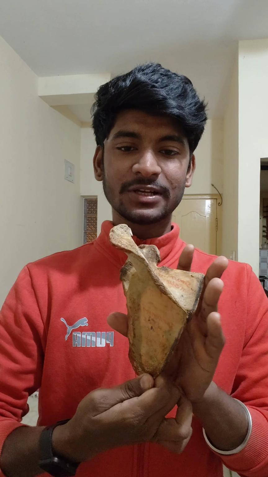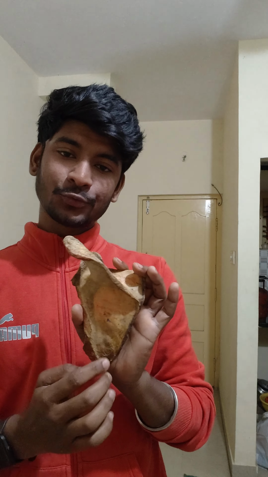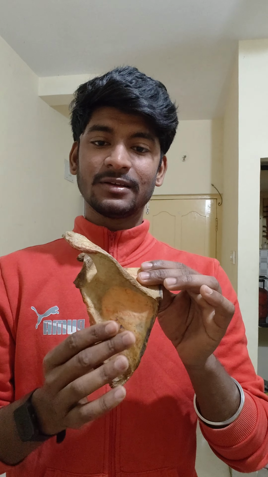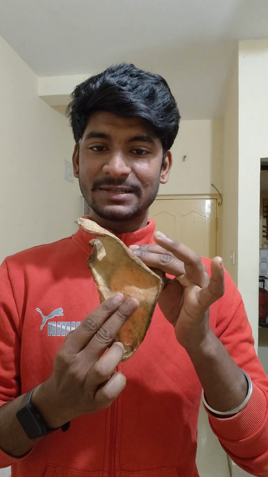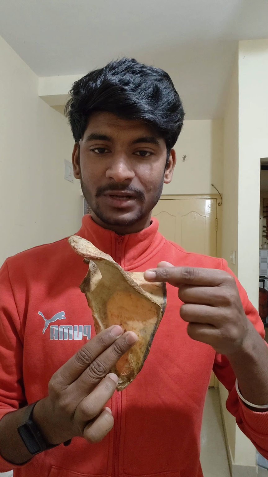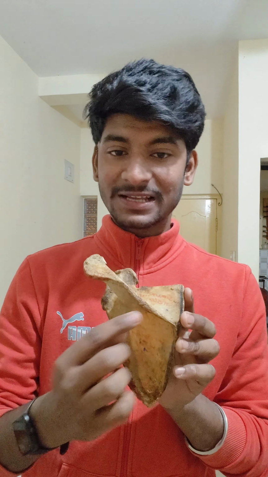Now come to the dorsal aspect of the scapula. The dorsal aspect gets divided into two parts. One is the supraspinatus fossa, the other is the infraspinatus fossa. These fossae form due to the presence of the spinous process of the scapula.